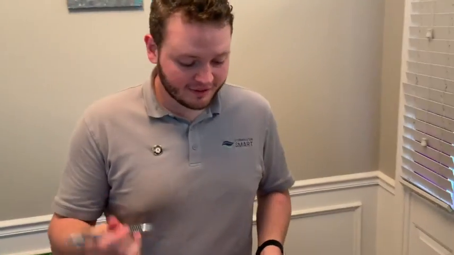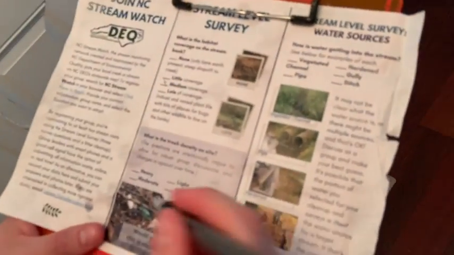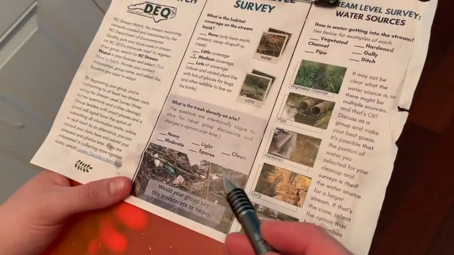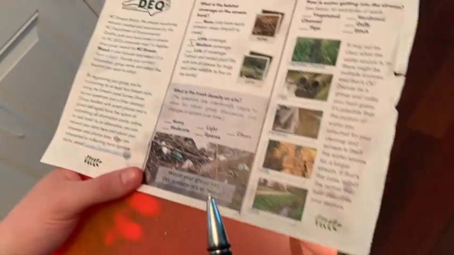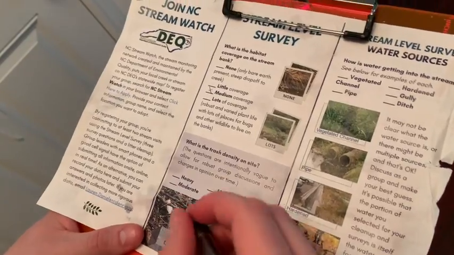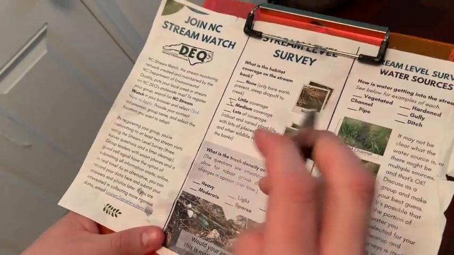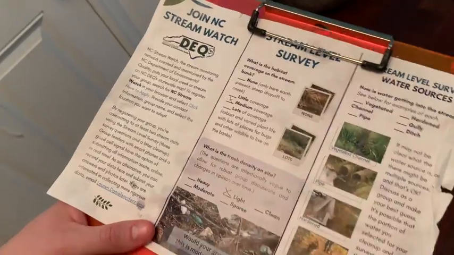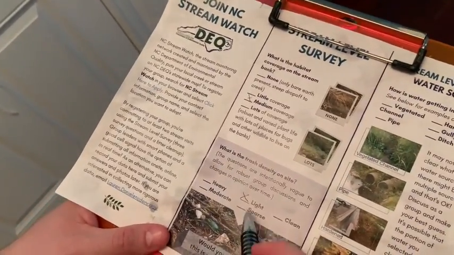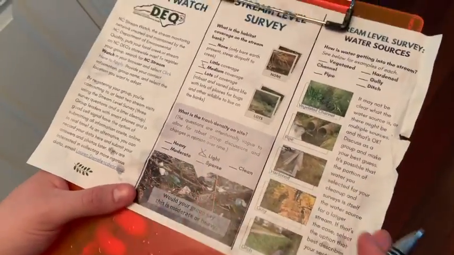All right, so we didn't really get to finish our survey because it started raining. We had to get out of there. But what I wanted to do before we stopped is write down what we saw. So for trash density, there wasn't a whole lot of trash, but there were some big pieces. So I'm going to put light. Sparse would be less than light, but I think it was about light because we found a few pieces, and if I showed you the rest of the stream, there were some more pieces of trash on there, but in our specific location there weren't that many.